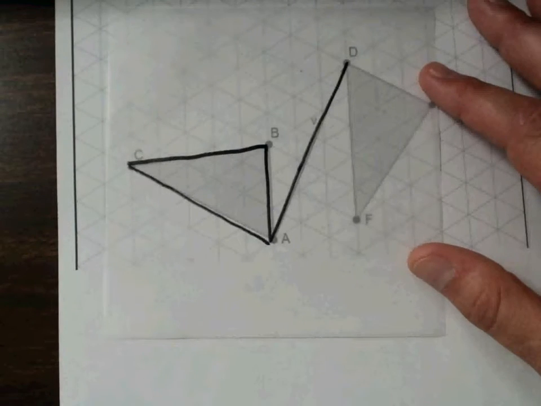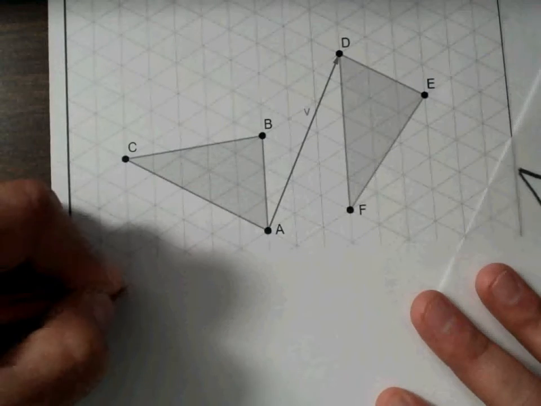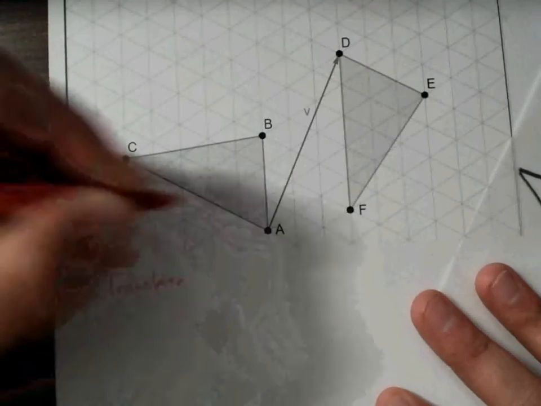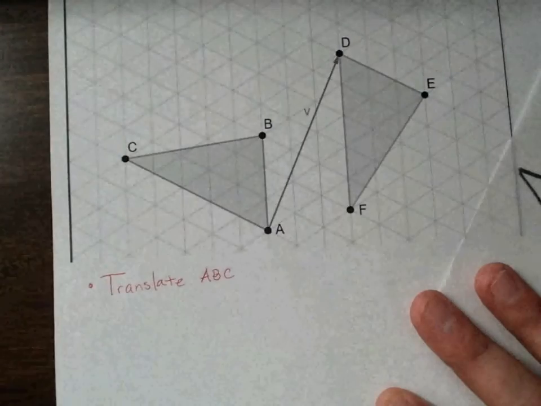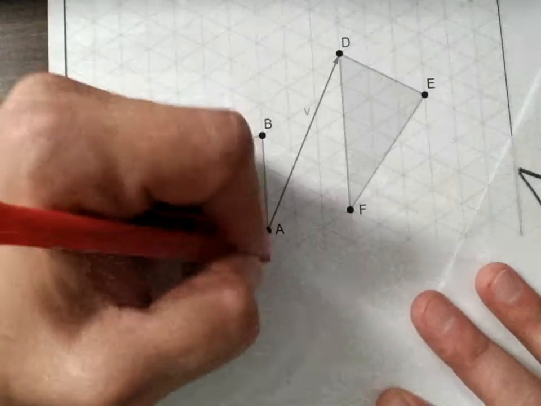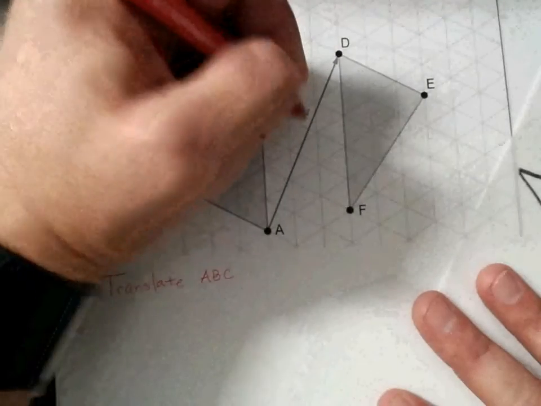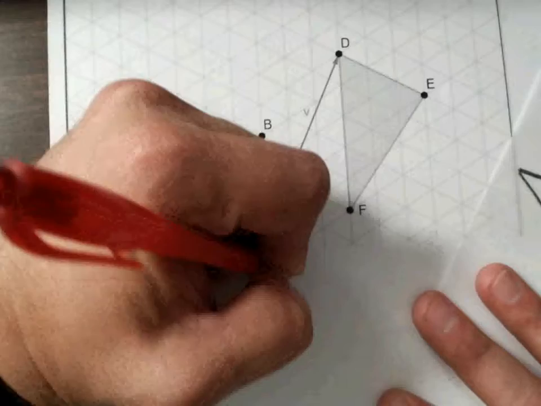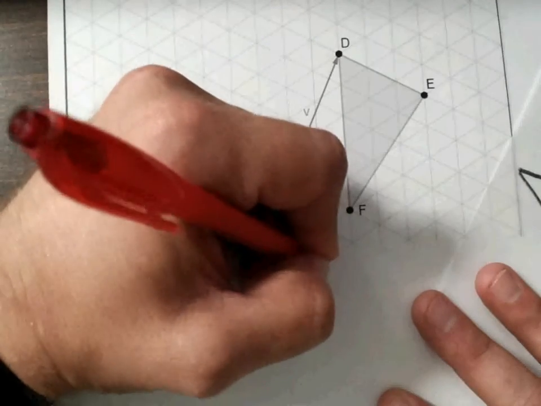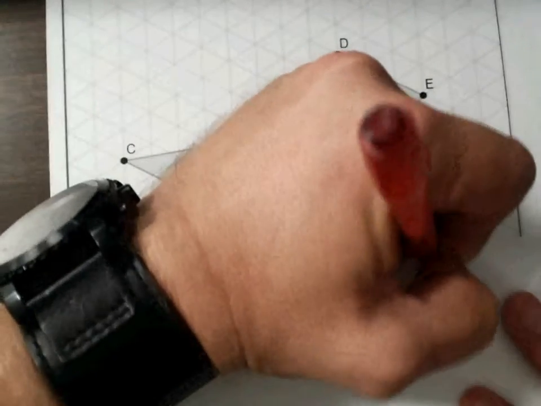So this portion of the video is going to be the first bullet that says translate triangle ABC. And if I read it wrong because I don't have it written in front of me, tell me. Triangle ABC in the direction of the line segment AD. Is that what it says? No, V. Oh, and V. So basically it's from A to D, but they call it V? Okay. So we're going to translate triangle ABC in direction of line segment V. All right?